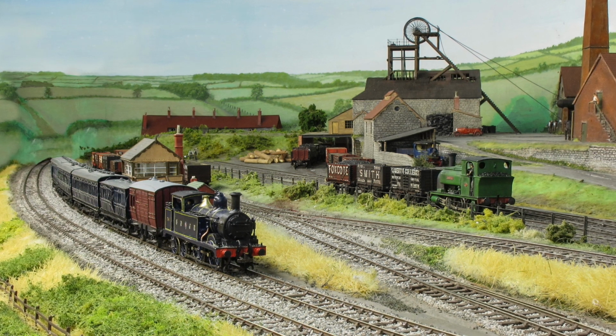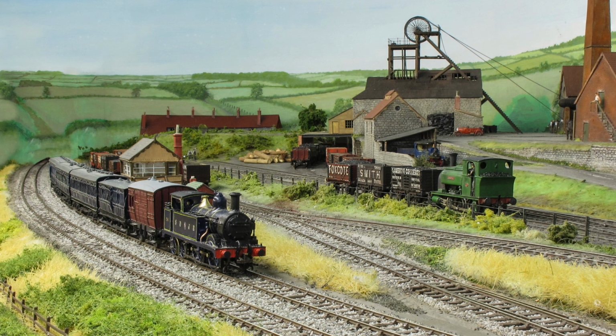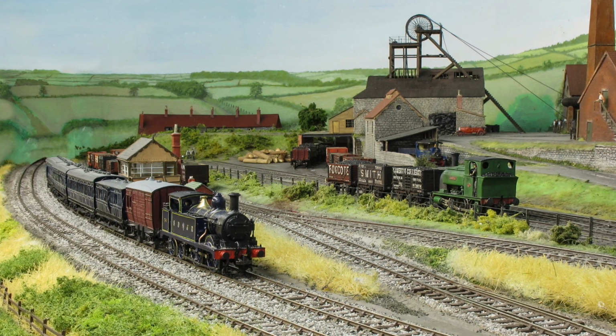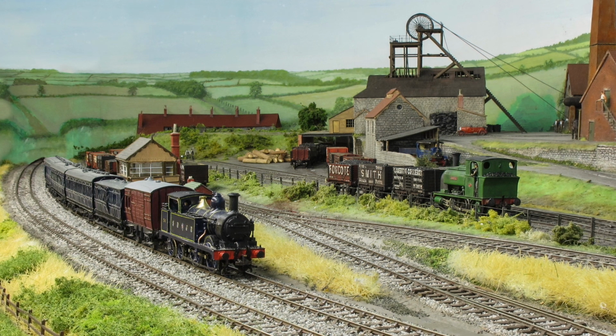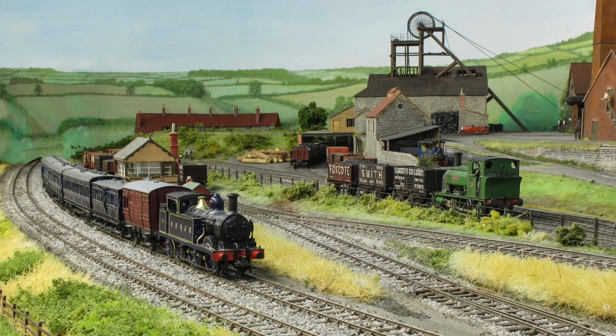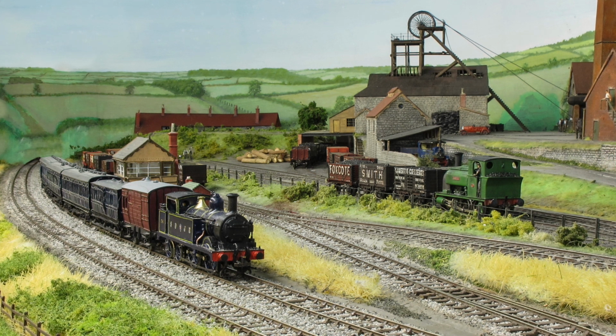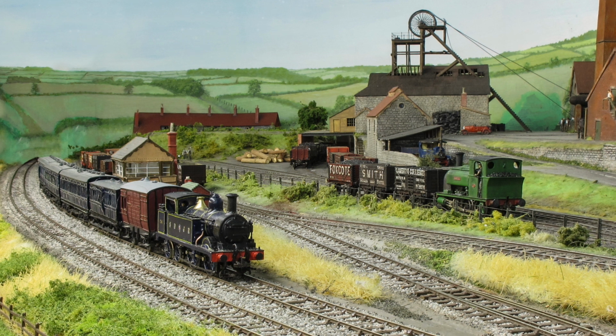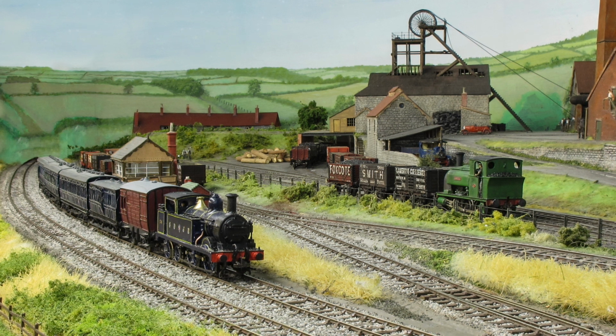Withlington Colliery, just north of Radstock, has the exchange sidings and signal box, but the colliery itself is laid out differently. So you can see this idea that I've lifted elements of various different prototypes and put them together into what I hope is pleasing, both visually and operationally. And in fact, it has worked very well.